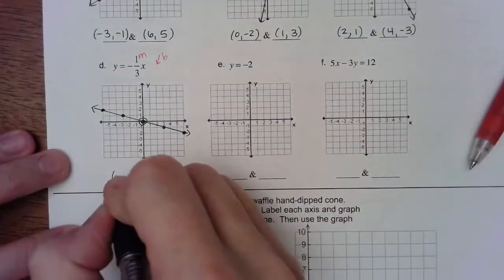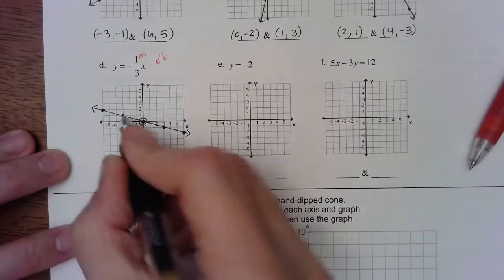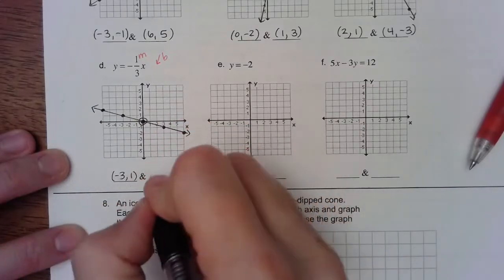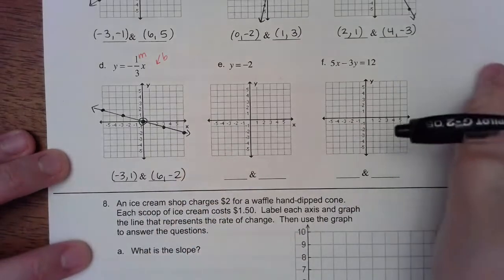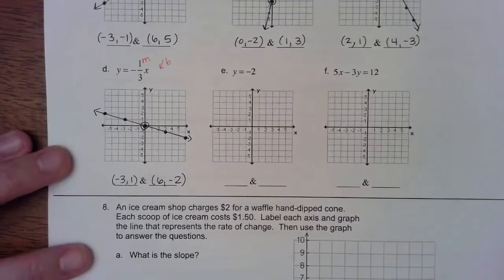And 2 points that are solutions, I'll do -3, 1, this one, and then 6, -2. But you could pick any of those 5 points that are on the line for that one.